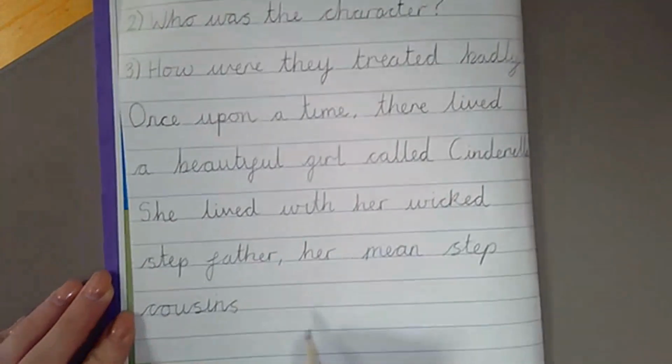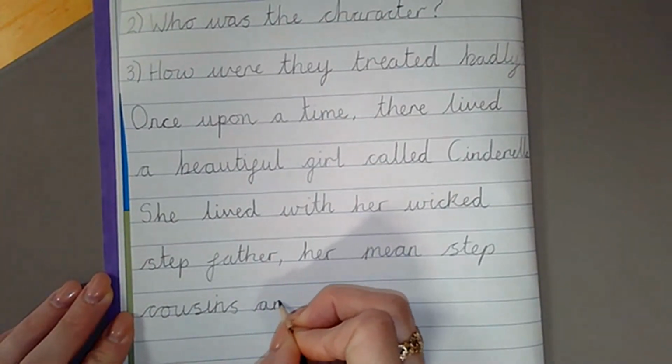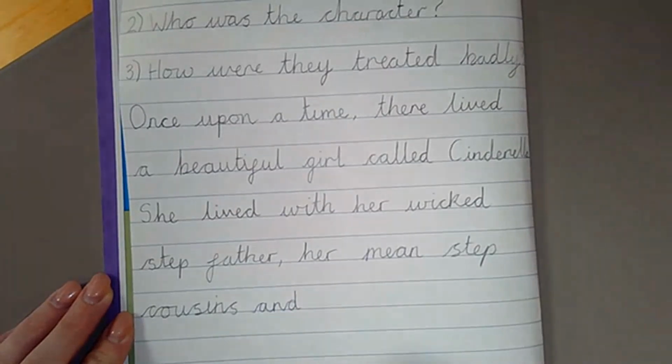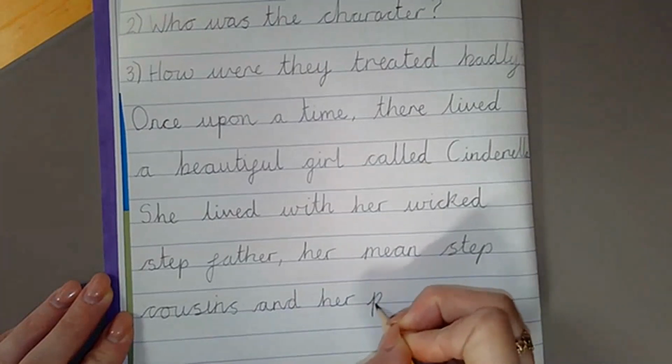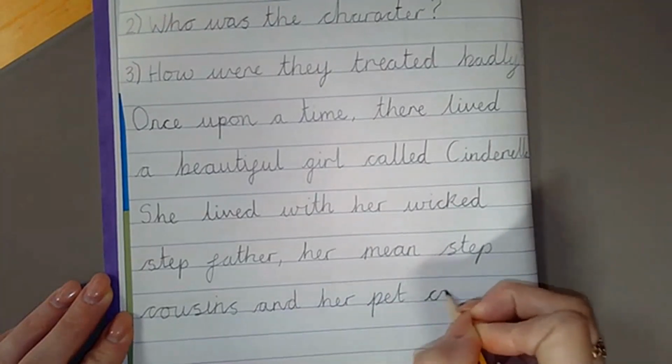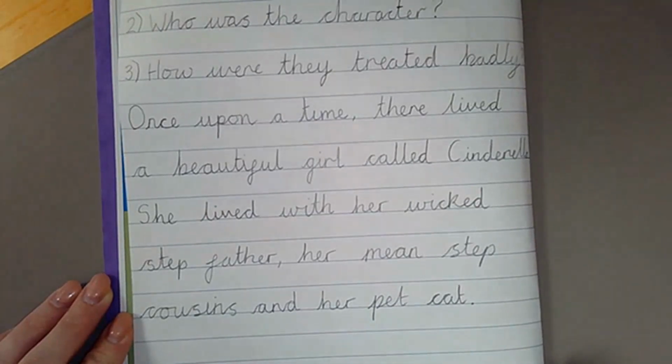And then instead of using a comma for the third thing, I'm going to join it by saying and. That coordinating conjunction, and her pet cat. Lovely. Full stop to finish my sentence.